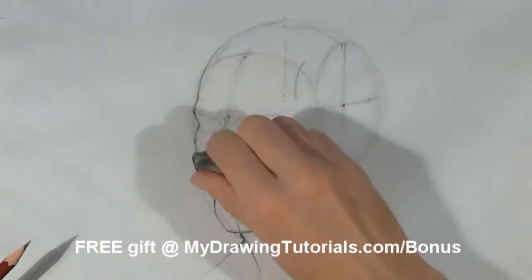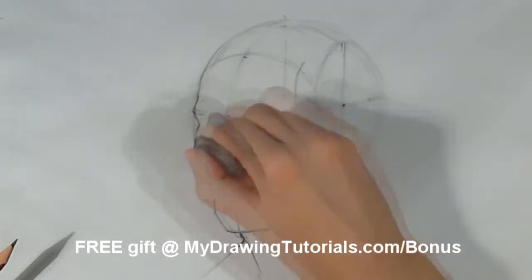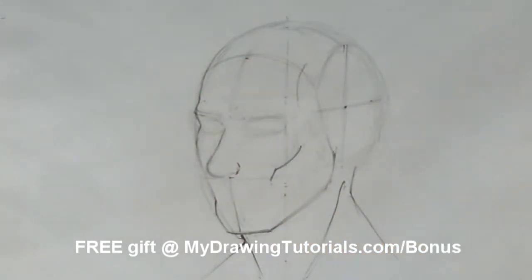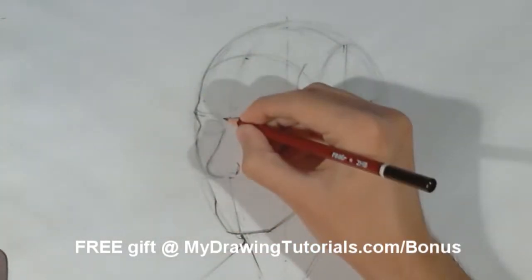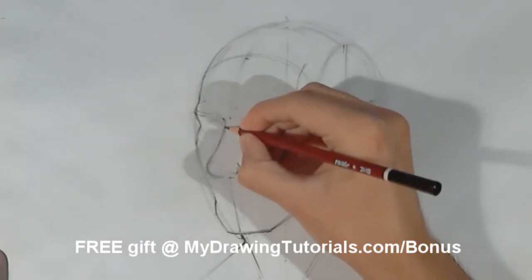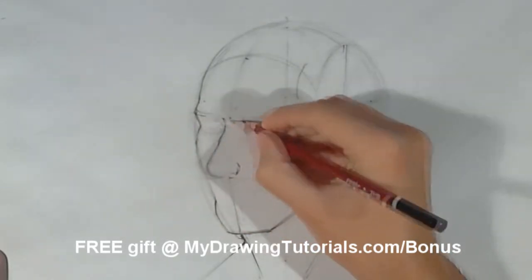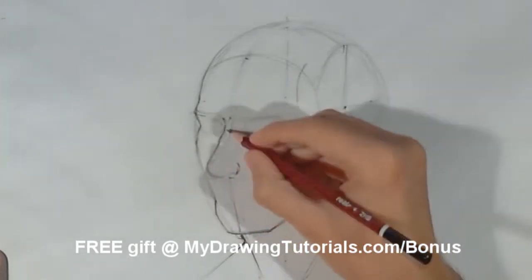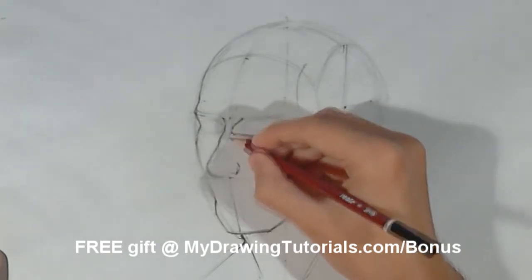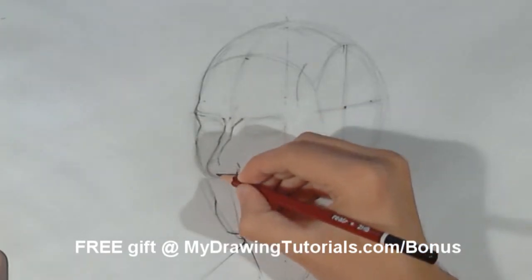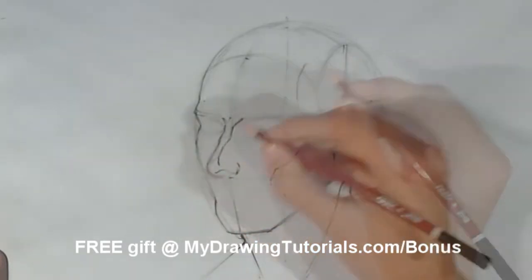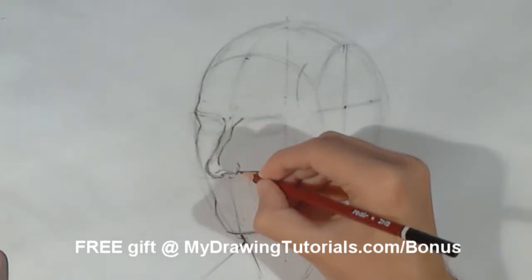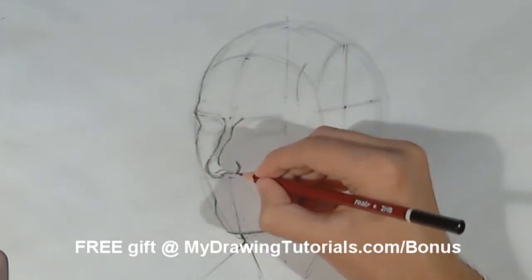Let me just erase it, so I'll leave only the lines that we need behind. So we're going to have, so this surface right here is going to be the front side of the nose, the nostril, and that's pretty much that.